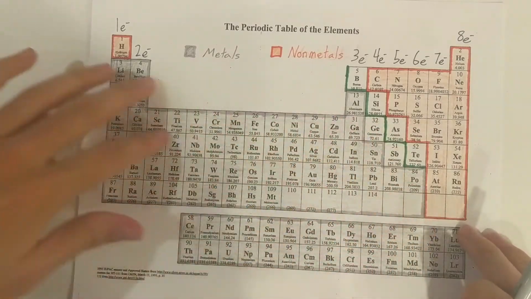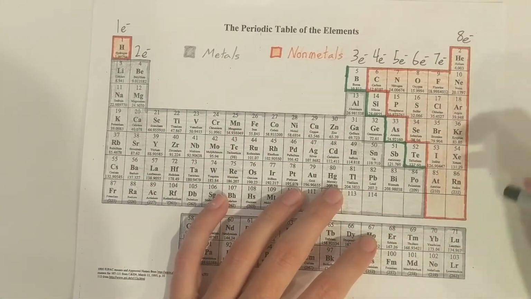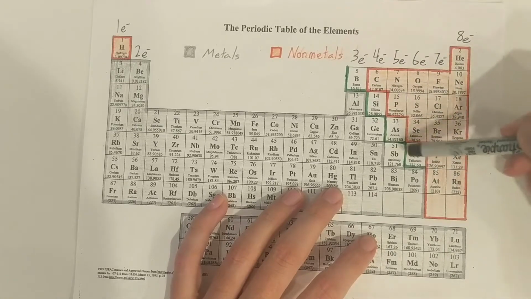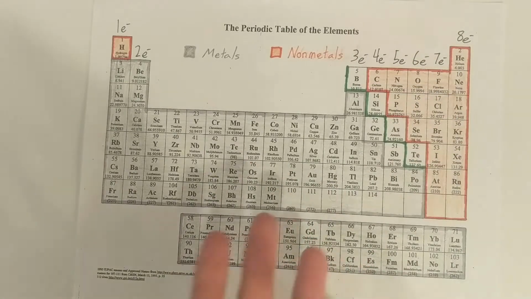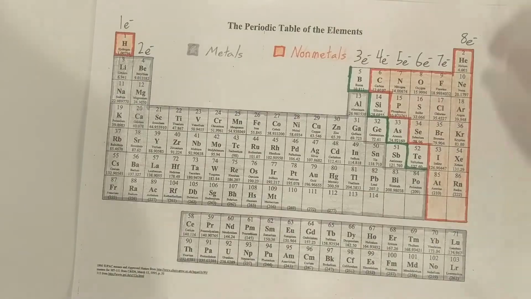And we know that our metals are on this side of the periodic table, and our nonmetals are on this side, and we have our staircase right here separating them. And the ones I didn't color, these are metalloids, so they can have properties of each. So if we take a look at some of our elements, we're going to start with some metals.